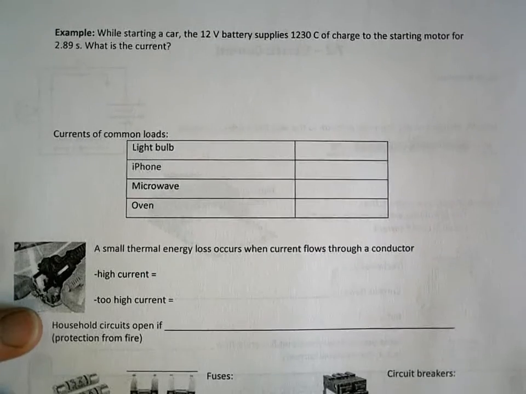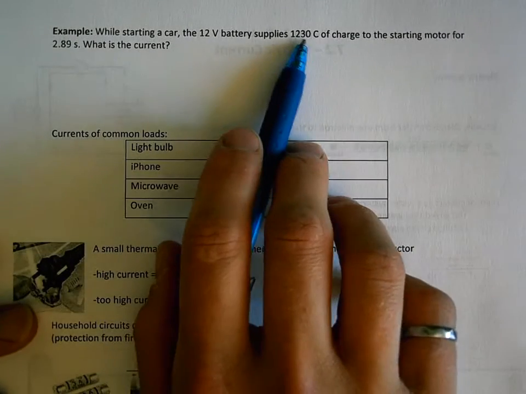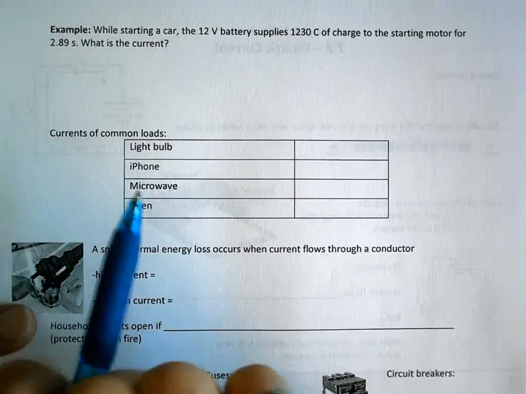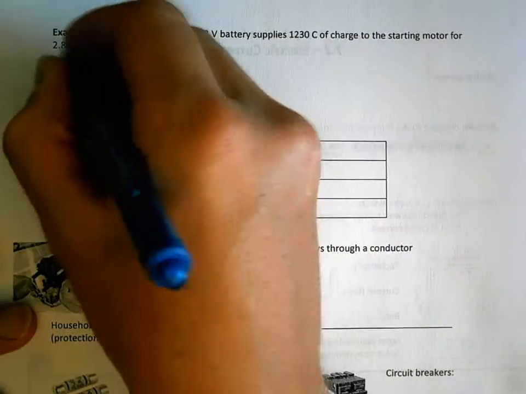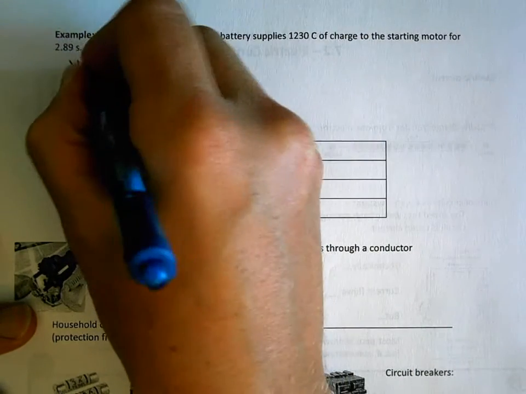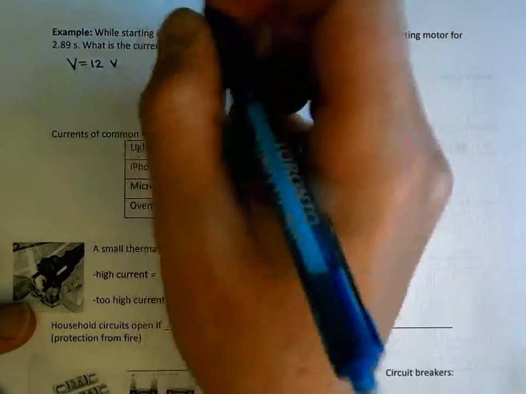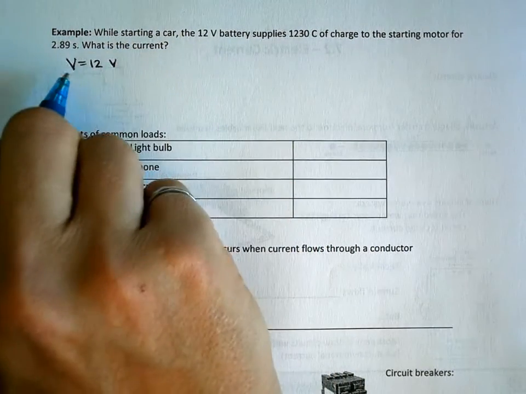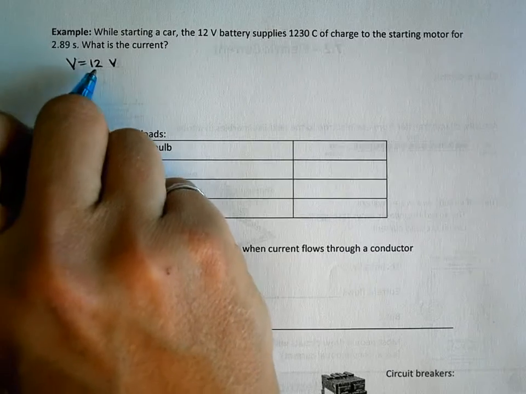Let's do this question. While starting a car, the 12-volt battery supplies 1,230 coulombs of charge for 2.89 seconds. What is the current? So 12 volts, well, that's the potential difference. Remember, we talked about that yesterday, or last section. I like to think of potential difference as the amount of money you've given to each electron. So they have a lot of money to spend.